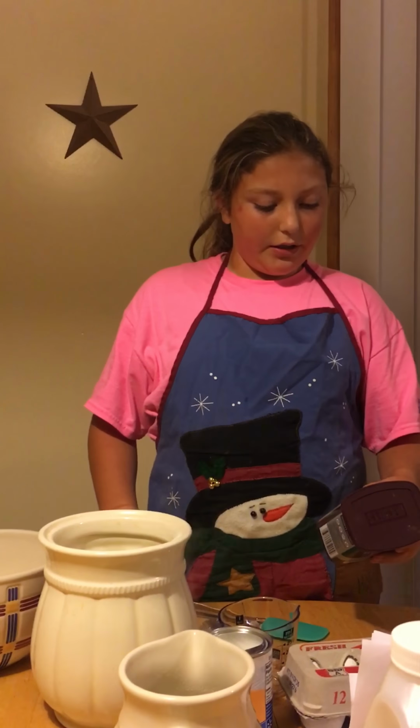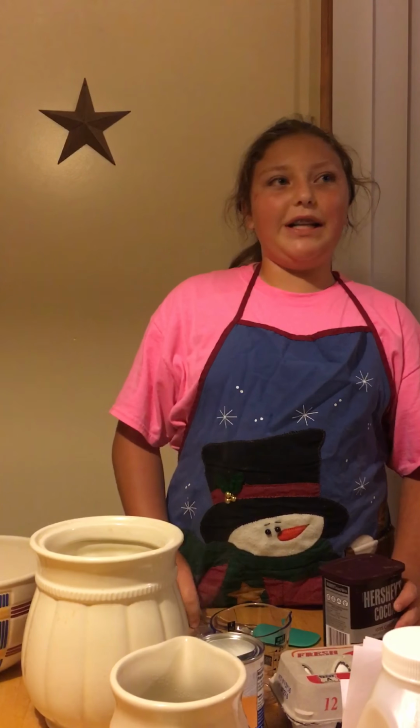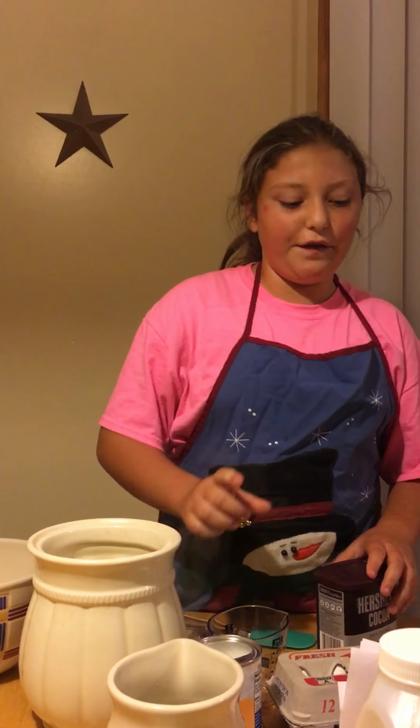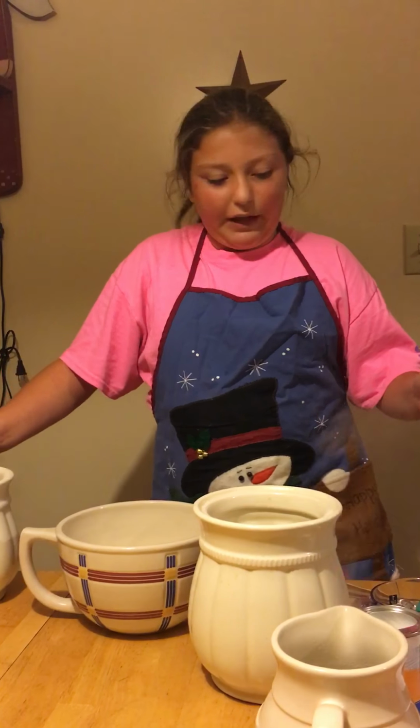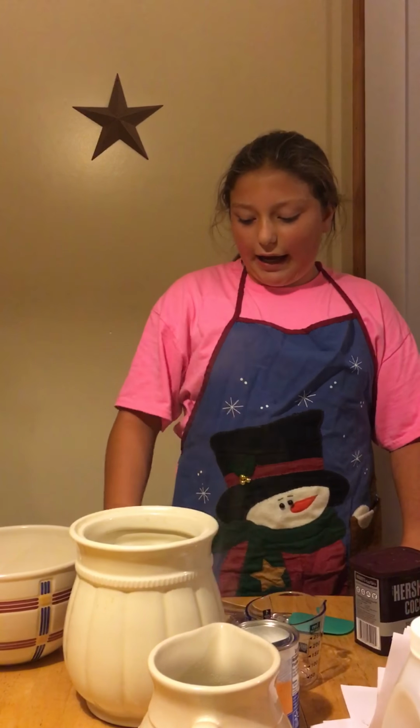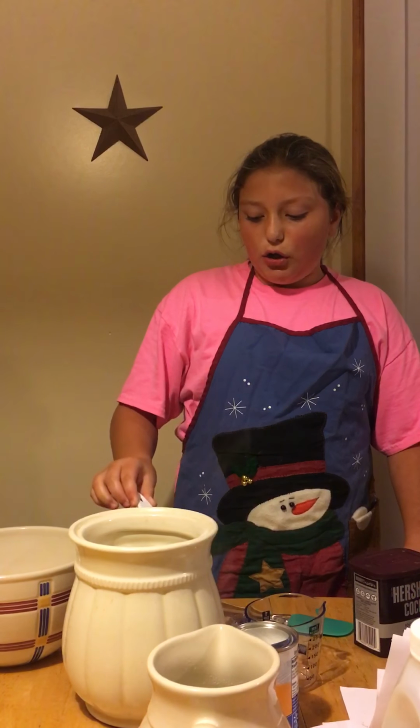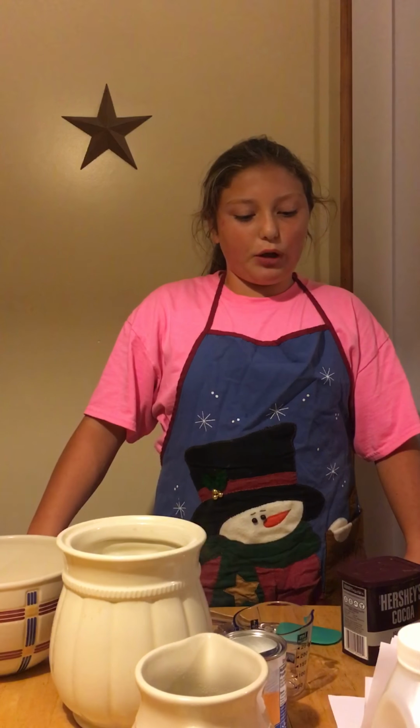Then you need 1 3/4 cup of flour, and since I have a half cup, you would take 1 3/4 and make that into an improper fraction. First you would do 4 times 1 equals 4, and then plus 3, that equals 7/4.